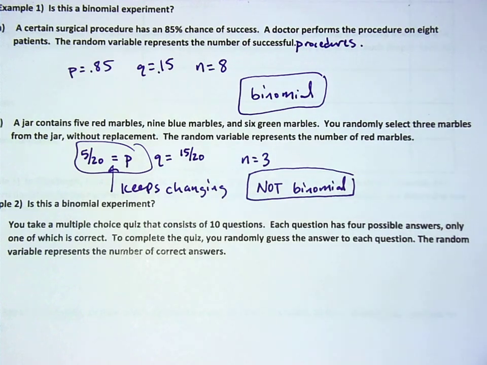All right, ready? Anybody want to risk it? Get a prize? Tell me why. Binomial, not binomial?